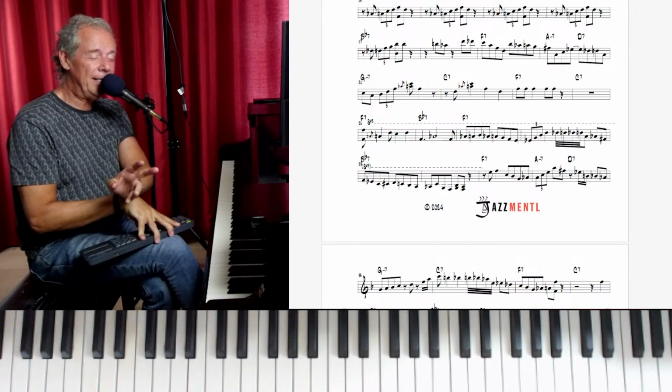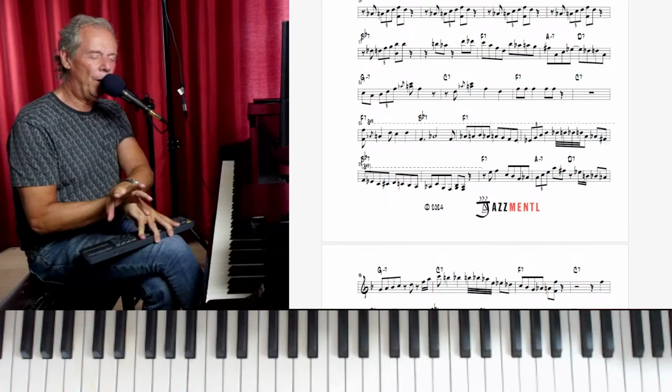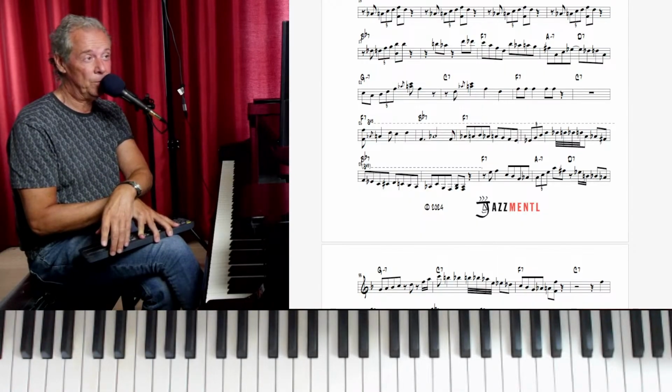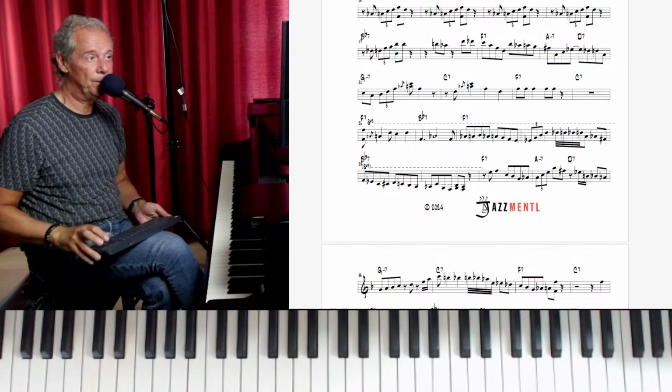Left-hand independence means letting go of the structure and the thought process and the fingering and the rhythm, and just kind of letting it go on its own. And muscle memory takes over and creativity takes over, and then you're set. So that's what I would do. Thank you for the question.